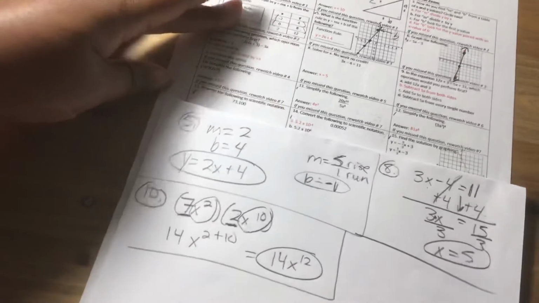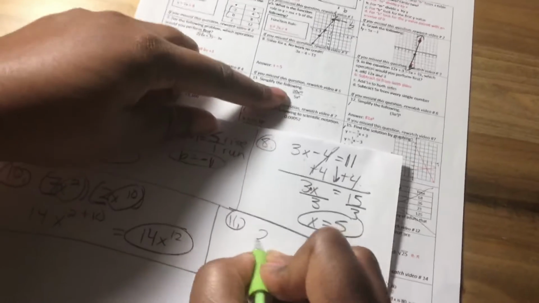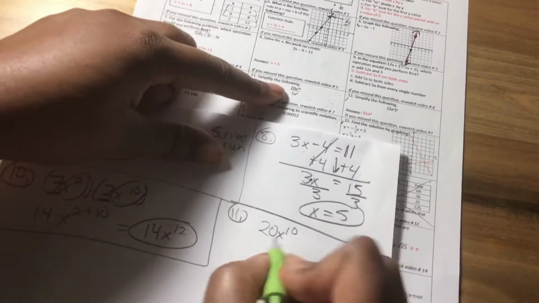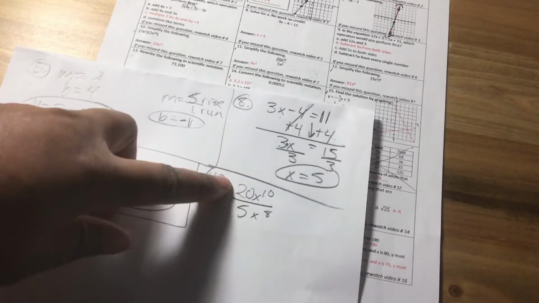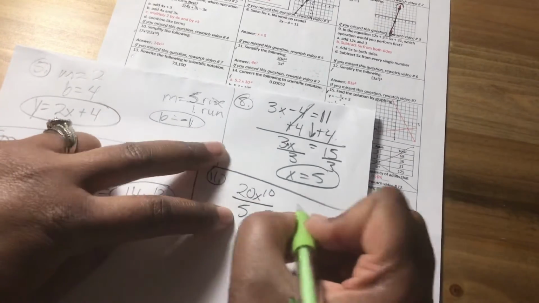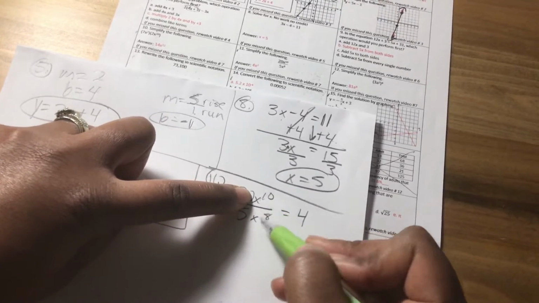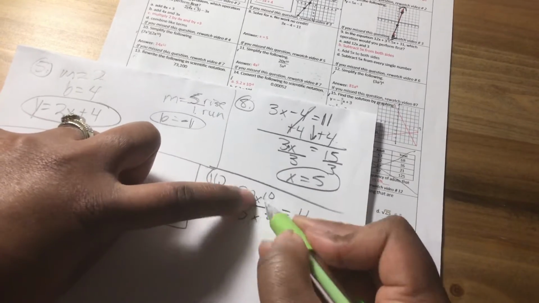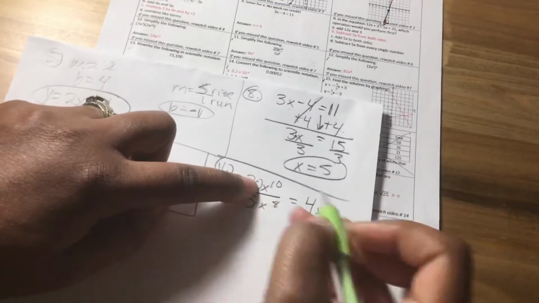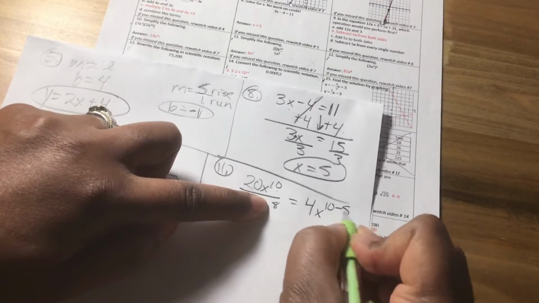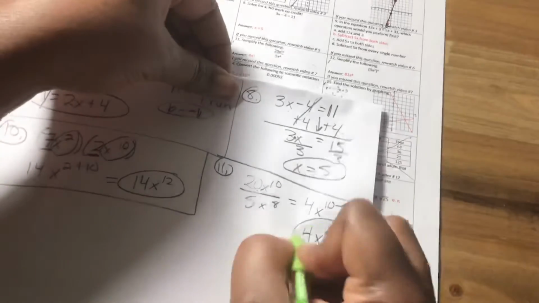All right. Number 11, you're dividing. You got 20x to the 10th power divided by 5x to the 8th. So here what you're doing is you got to divide the numbers. 20 divided by 5 is going to give me 4. Then you're dividing exponents where the bases are the same, so you can subtract. Here you added, here you're going to subtract. So the one that's on top you're going to write first, so that's 10 minus 8. Okay, so this is going to give me 4x to the 2nd power.